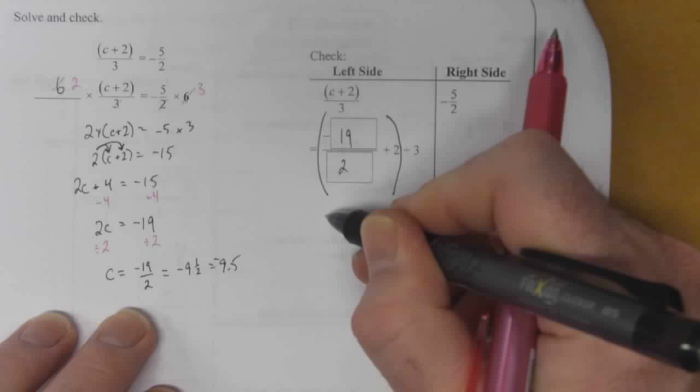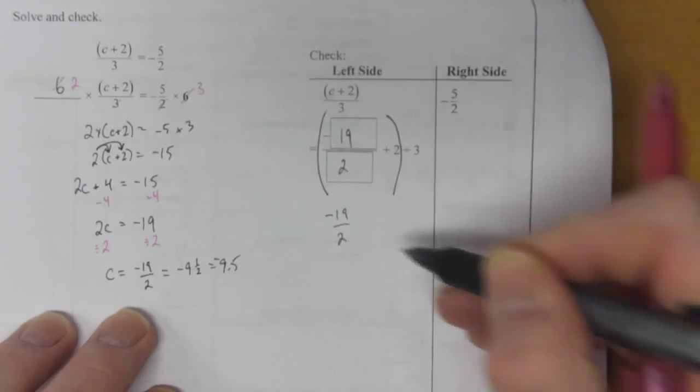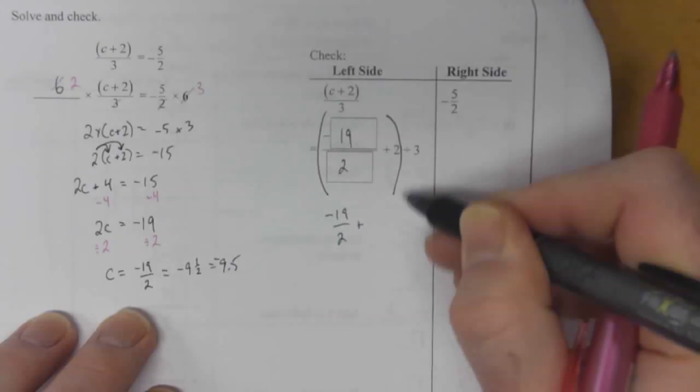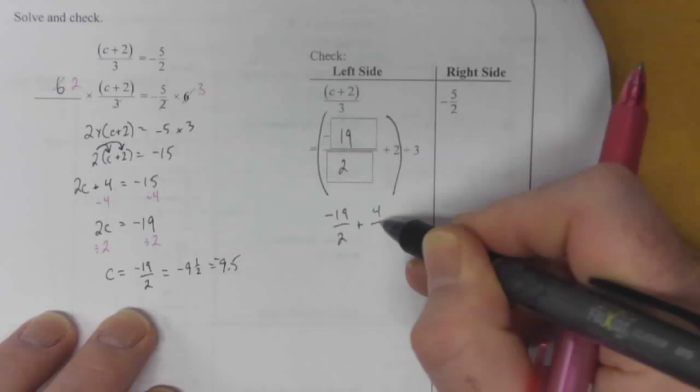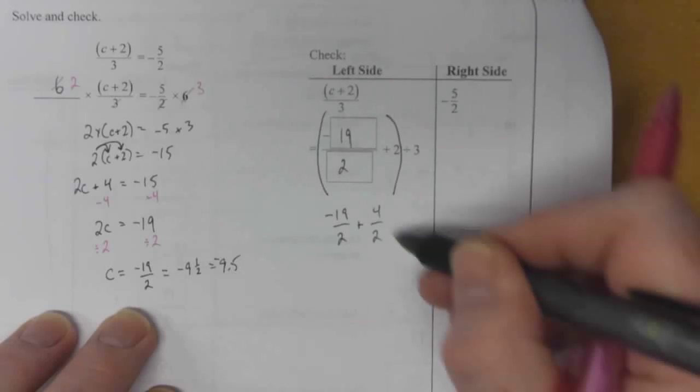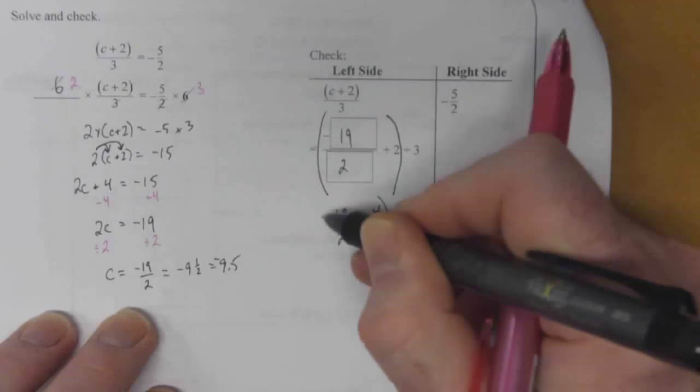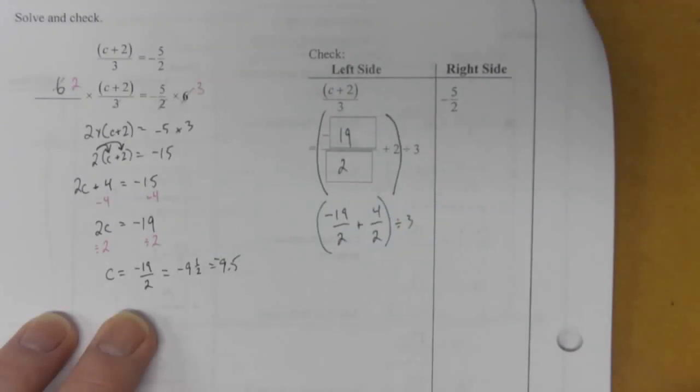So, in order to do that, negative 19 over 2 plus, this is 2 over 1, I need a denominator of 2, so I'm going to multiply it by 2, so that becomes 4 over 2. And then it's still divided by 3 outside the brackets.